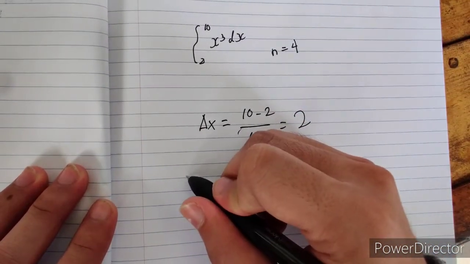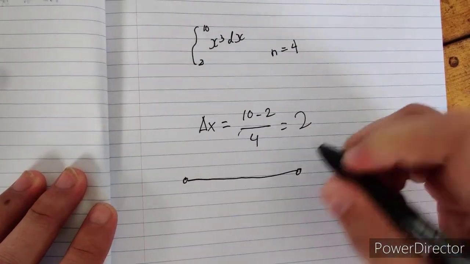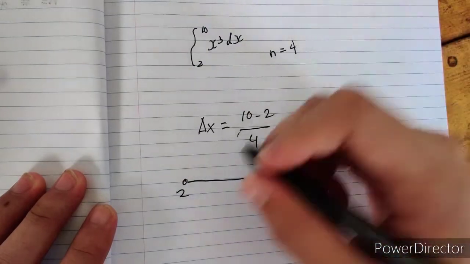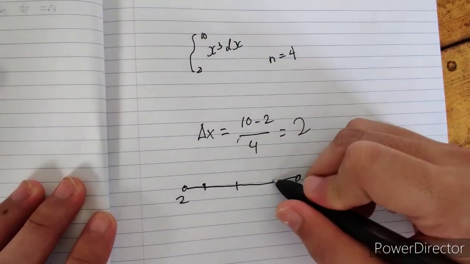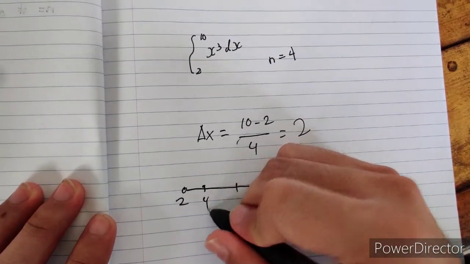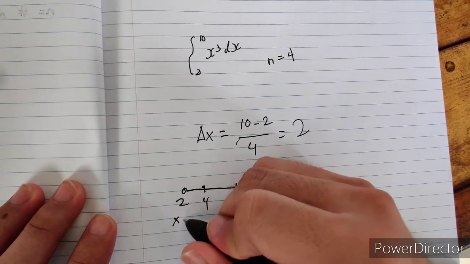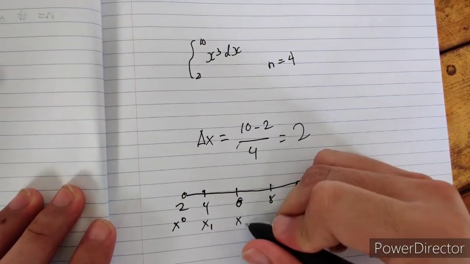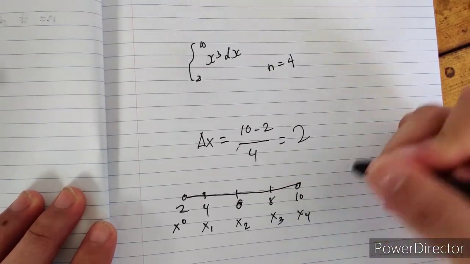On the number line from 2 to 10, there are the points 2, 4, 6, 8, and 10. These are x0, x1, x2, x3, x4.